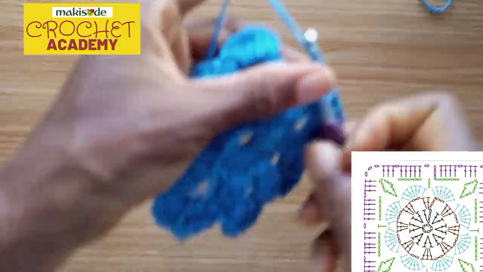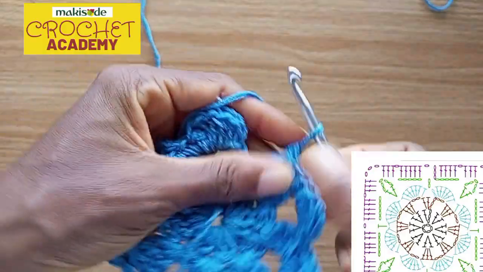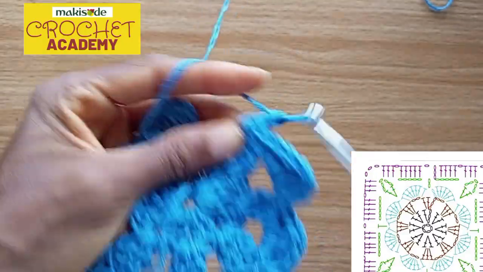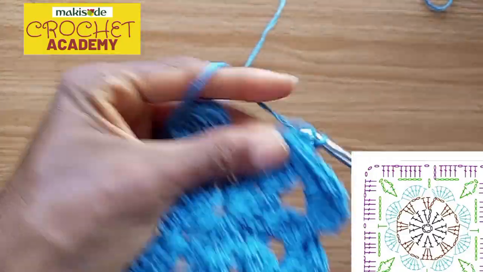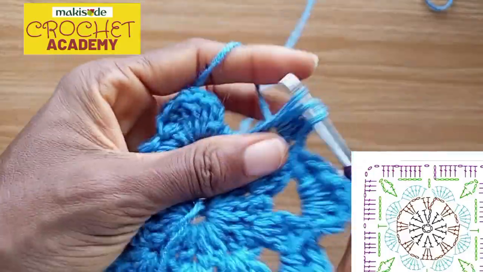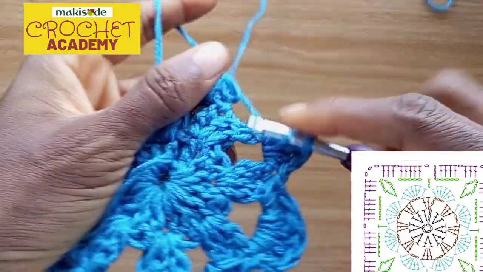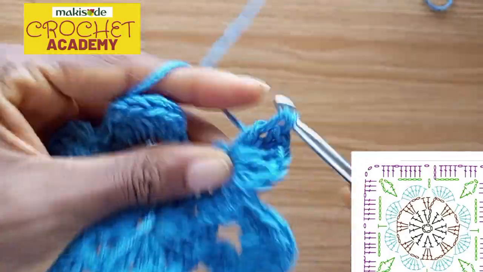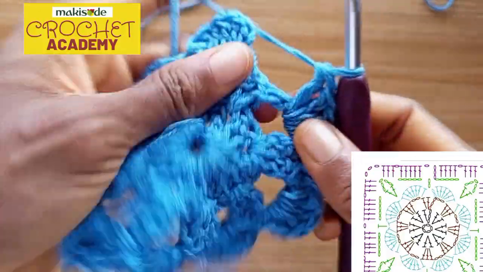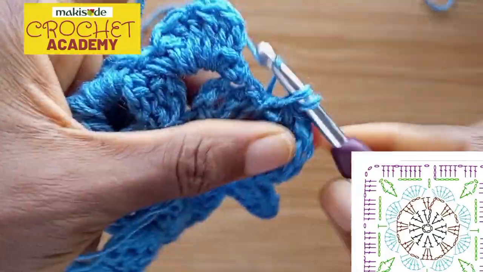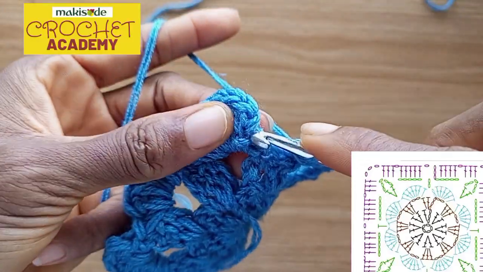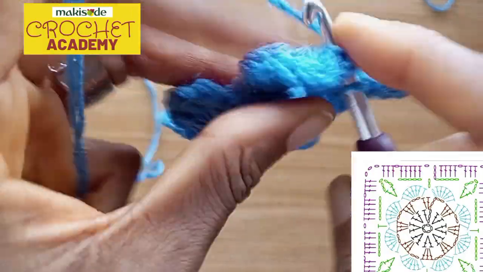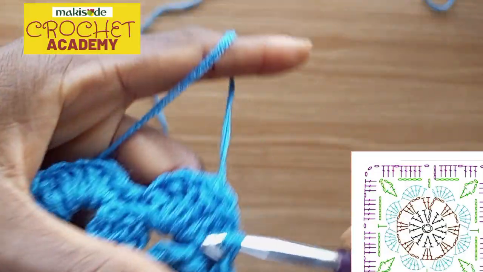So as usual, as done in the other ones, single crochet, 1 double crochet, 2 double crochet, 3 double crochet, 4 double crochet, 5 double crochet, ends with a single crochet and then a slip stitch into that base, into the base right there.